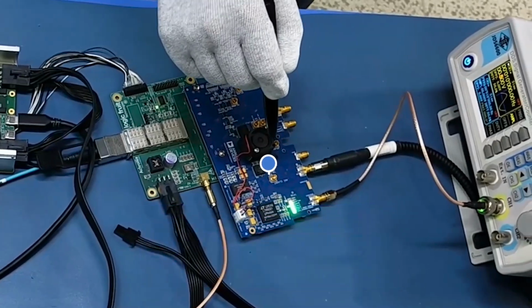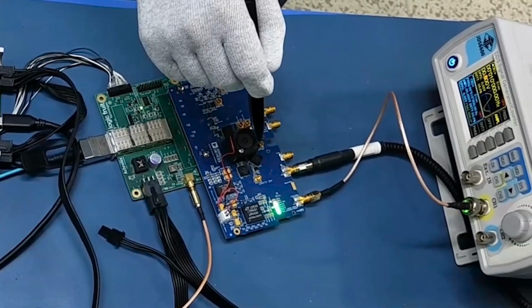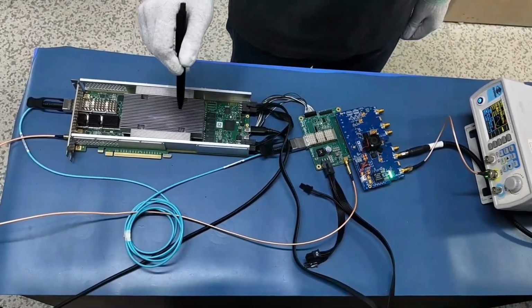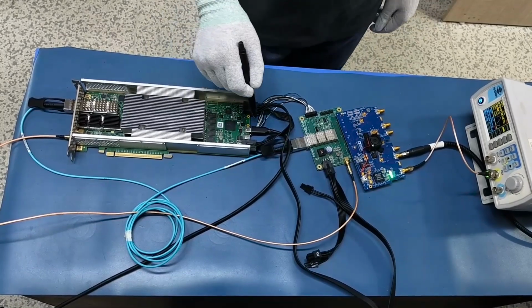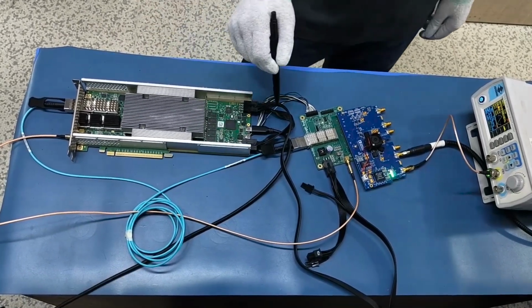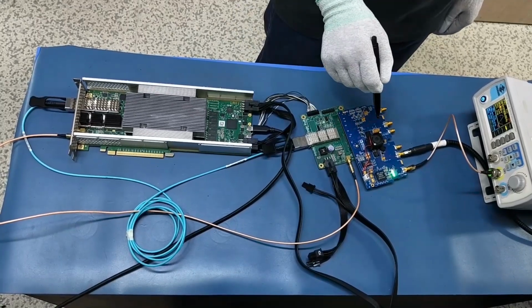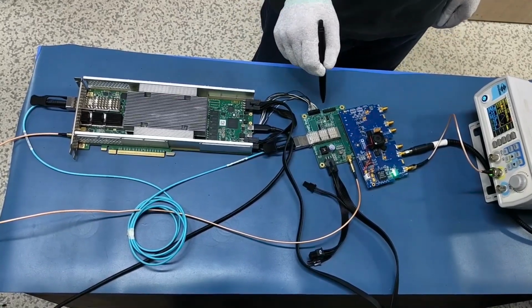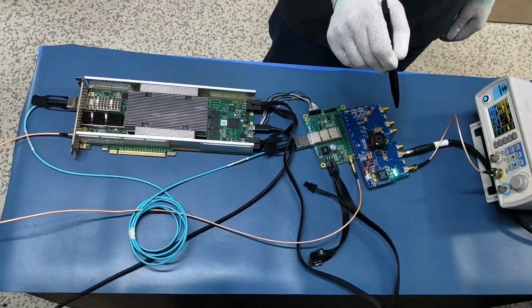Now this clock chip provides the reference clock and SYSREF to the AD9082 IC as well as to the FPGA. And we are using this USB interface for programming the FPGA and the SPI interface for programming the AD9082 eval board through this GPIO cable, which in turn is mapped to the FMC connector.